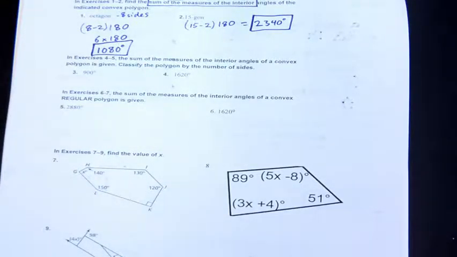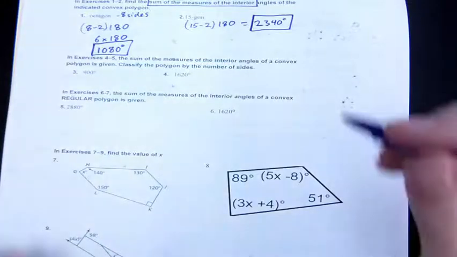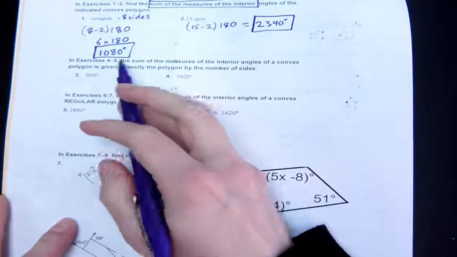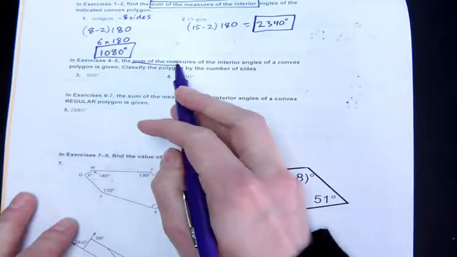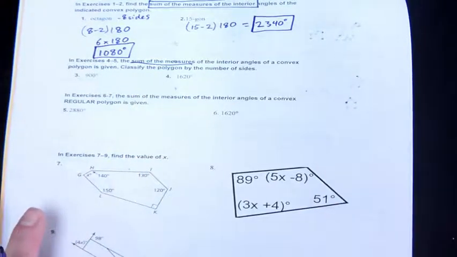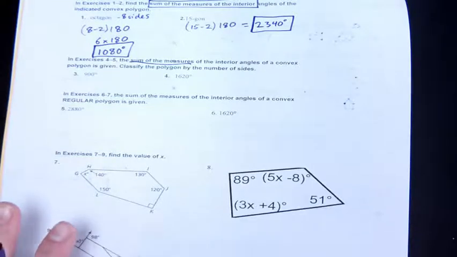What are we asked to do in exercises 3 and 4? Find how many sides there are. Yeah. So we have the sum, and we want to figure out how many sides each has and then classify it. So what would we do for that? What did you say, Claire? Divide it by 180 and then add 2 to it.